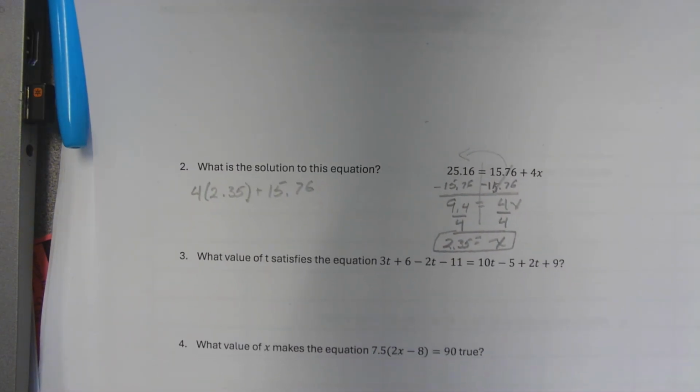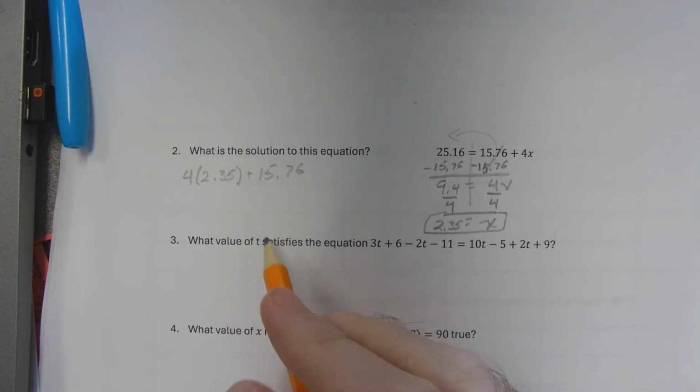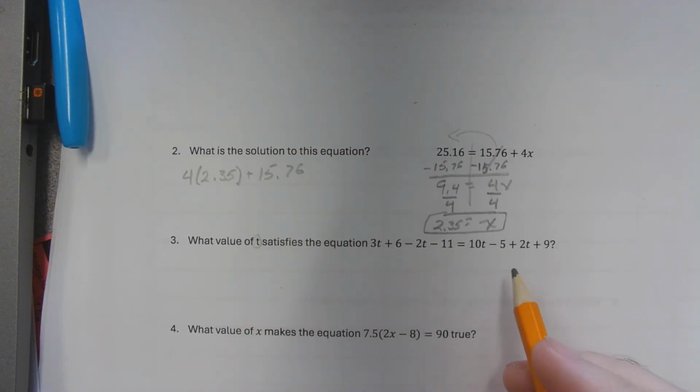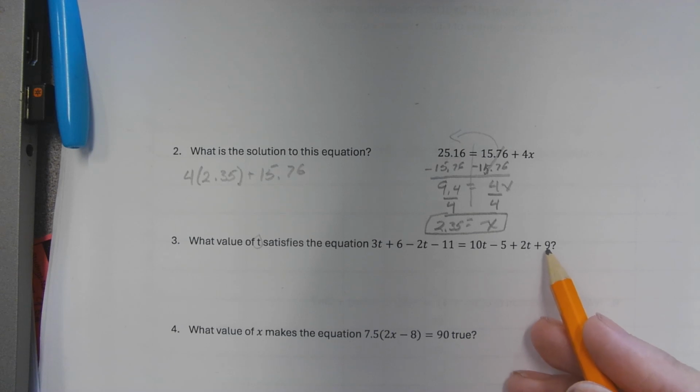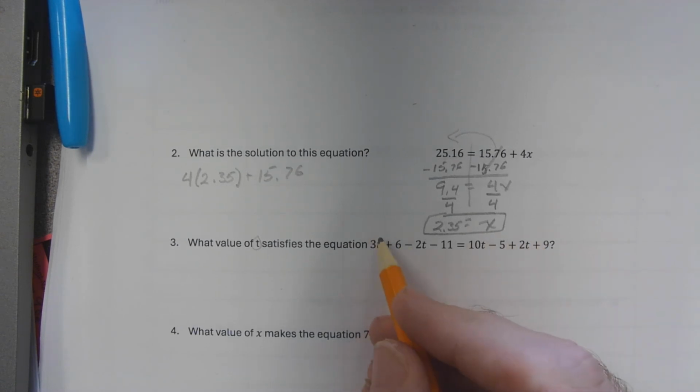Okay. For number 3, what value of t satisfies this equation? So in other words, we're solving for t. So we start with the distributive property. Well, there's no parentheses, so there's nothing to distribute. So then we combine like terms.